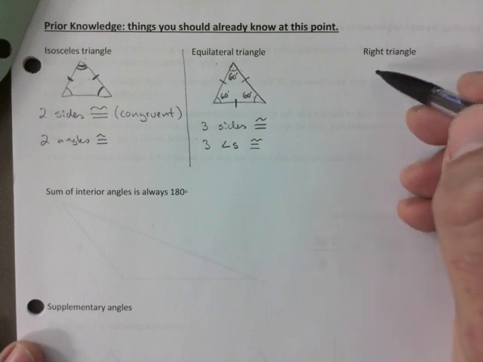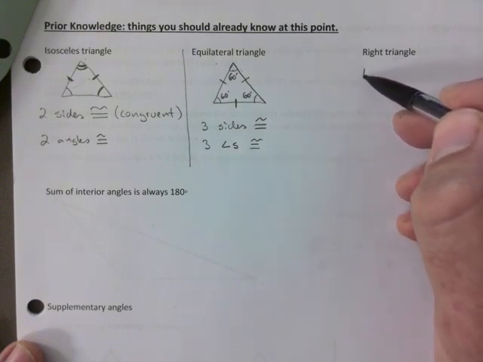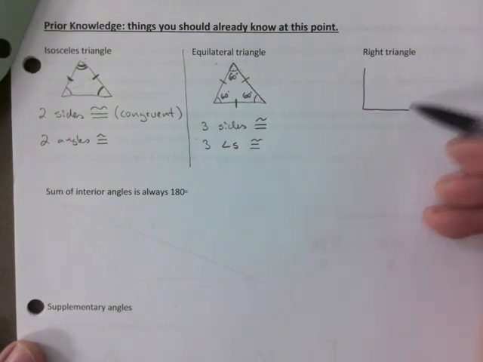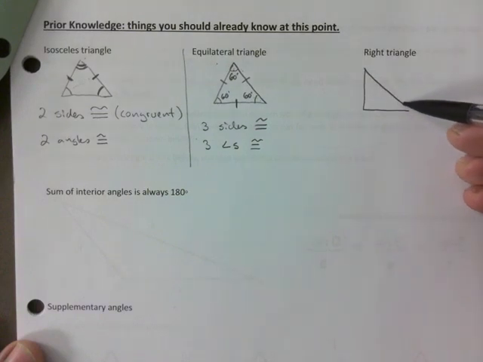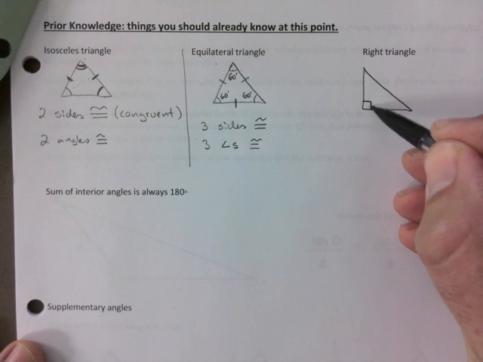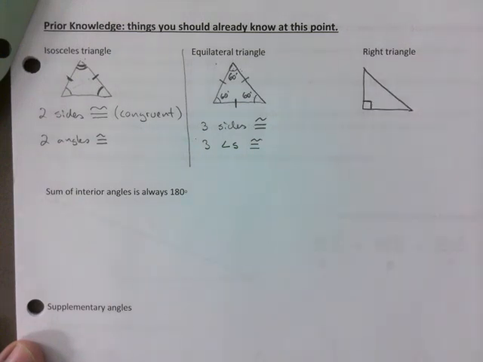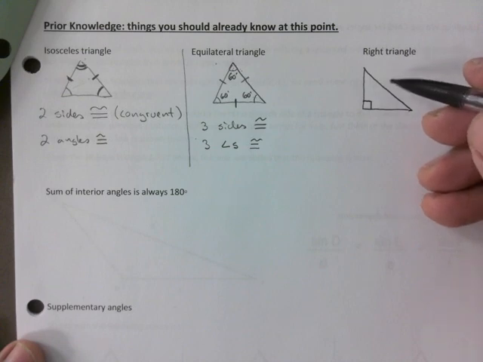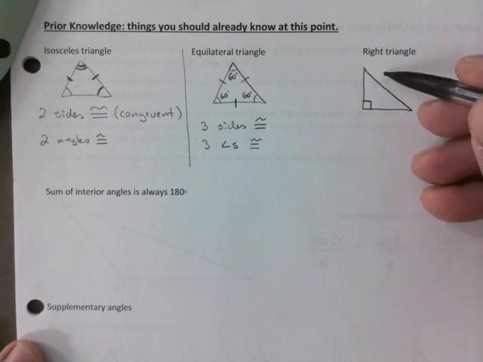Now, next one, the right triangle. This is the one you worked with a lot in the previous years. This is the only one you were able to solve. And the box tells you that that's 90 degrees there. Okay. And here I want to review the good old Pythagorean theorem. Do you remember that one? Your teachers tried to drill that in, like you wouldn't believe it, right?